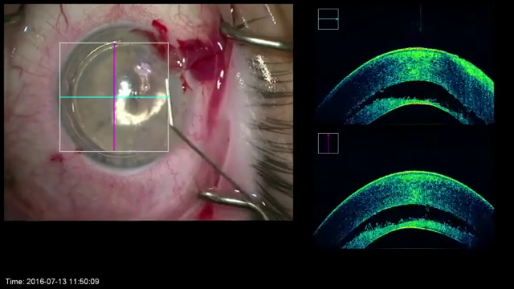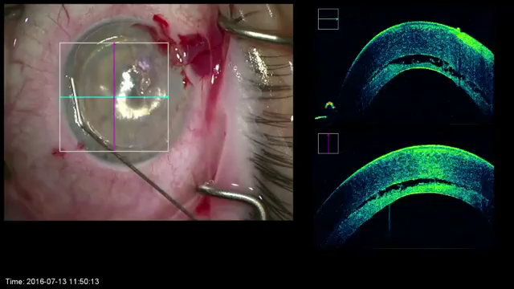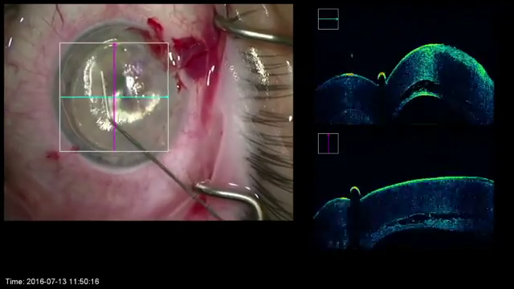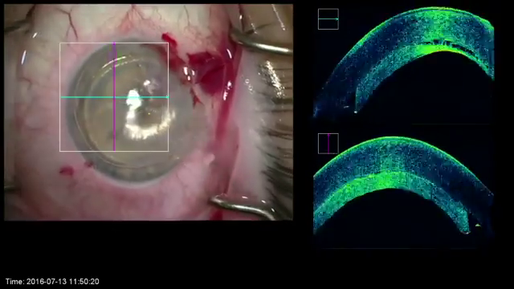Here is a repeat of that sequence and the continued sweeping in multiple directions that I performed following those first 2 strokes. Of note, even with substantial depression of the host cornea, the donor becomes more tightly attached rather than dislocating.